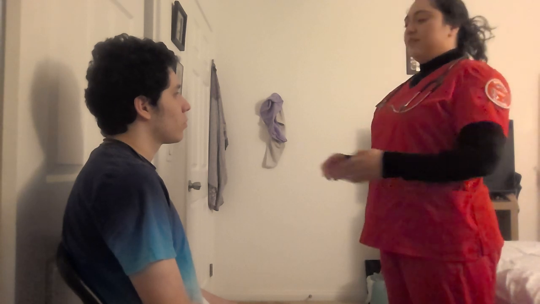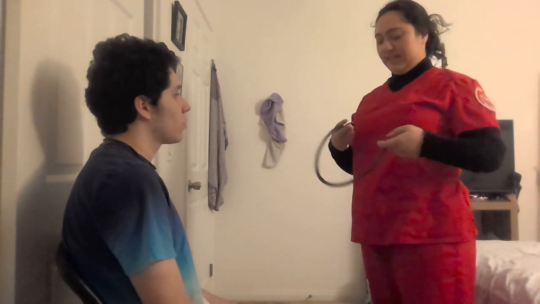Moving on to the cardiovascular system. No visible heaves, lifts, or pulsations. I will be assessing the 5 precordial sites with both my bell and my diaphragm of my stethoscope.